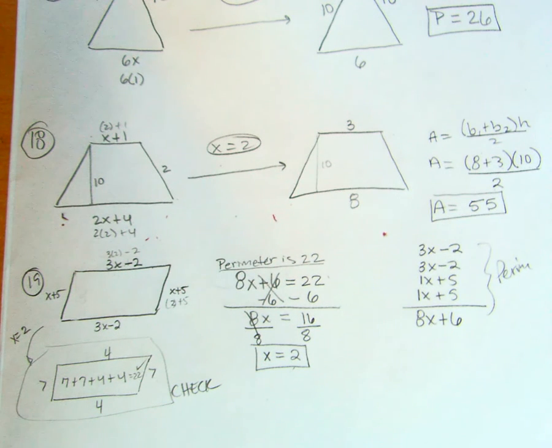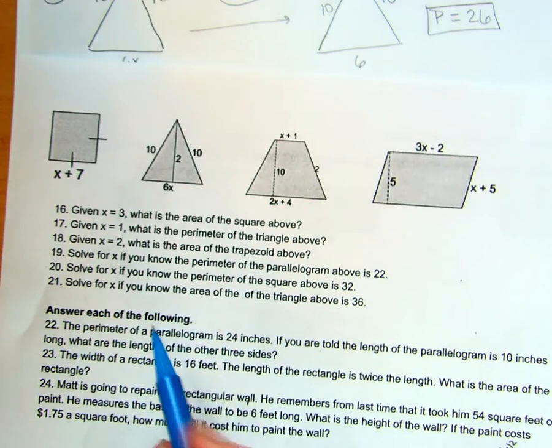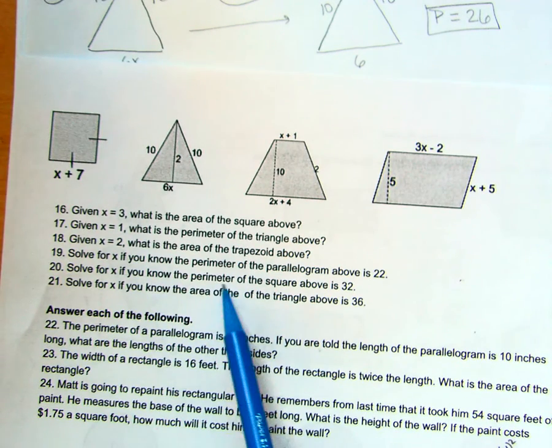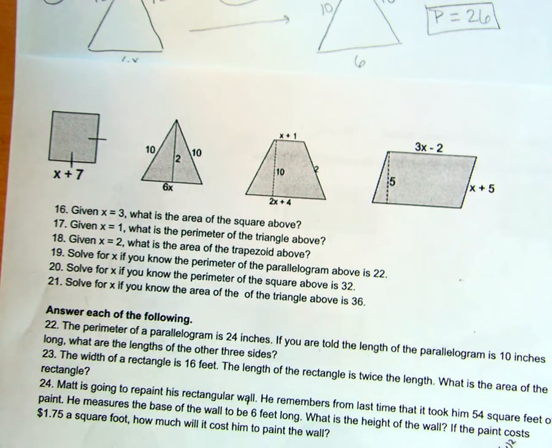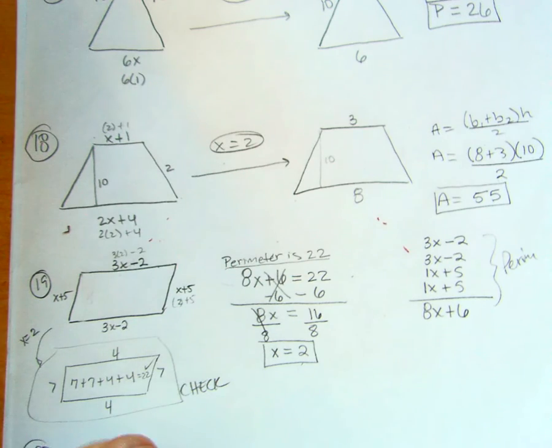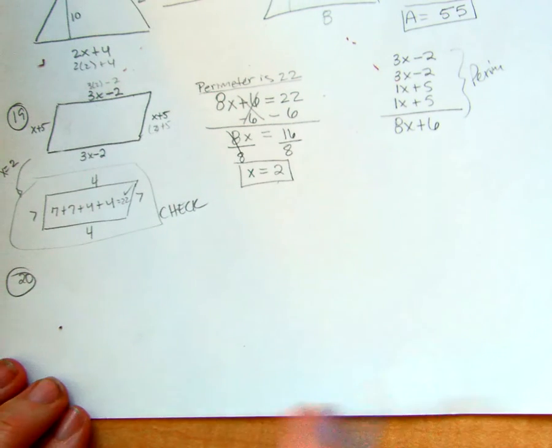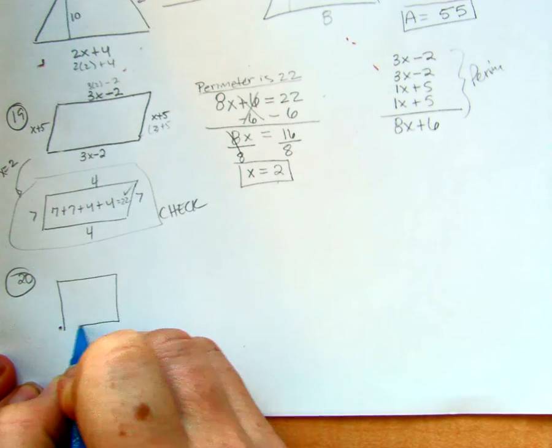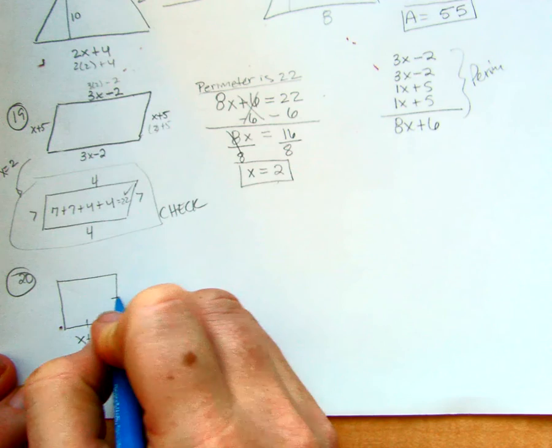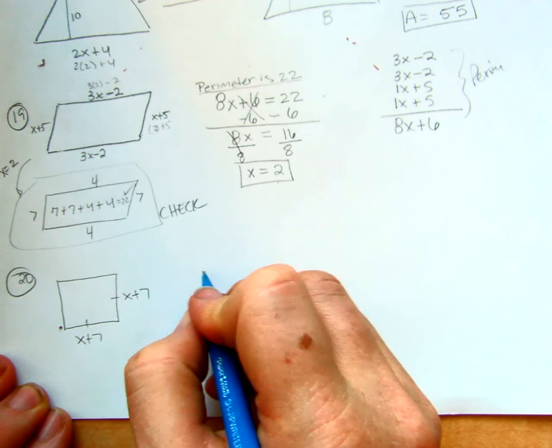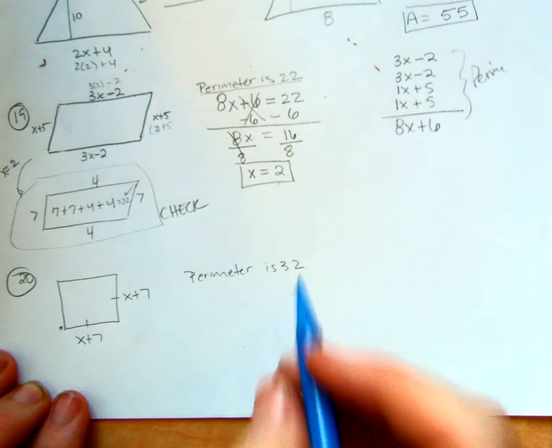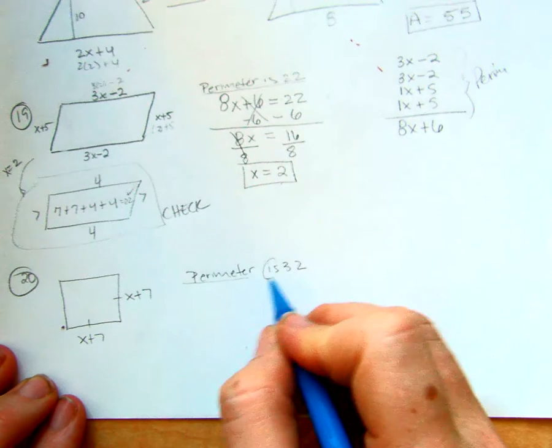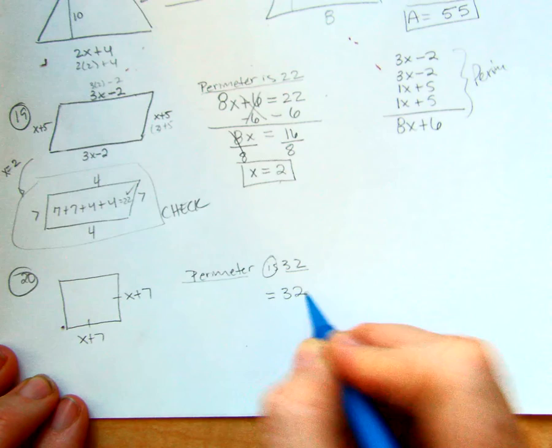All right. Number 20 is going to be similar to that. Let's pull this over here. Number 20 says, solve for x if you know the perimeter of the square above is 32. So, number 20, let's draw the square. Again, I don't know x this time. But what I do know is that the perimeter is 32. So I need an equation for the perimeter, and then I can set that equal to 32.